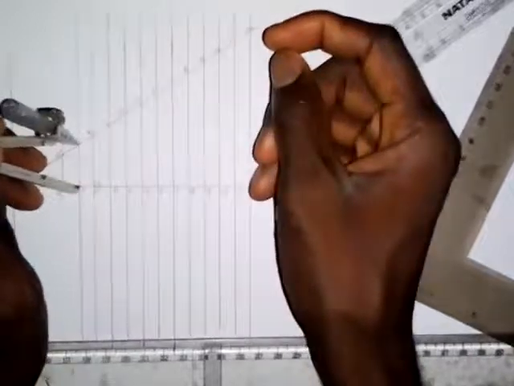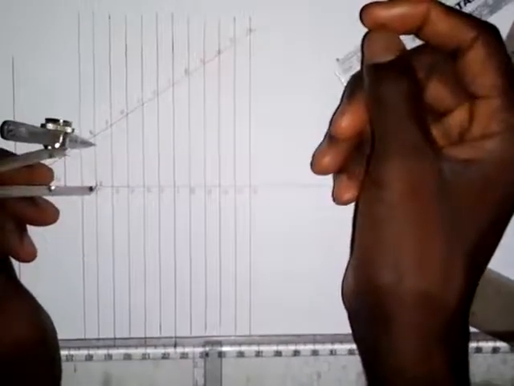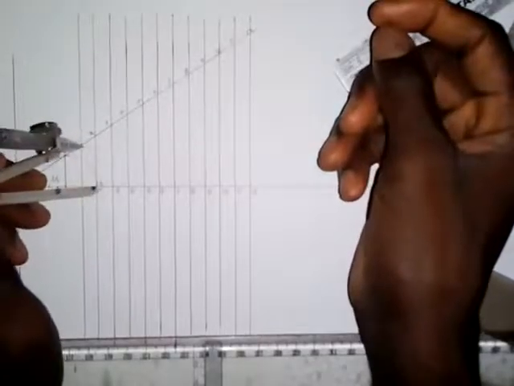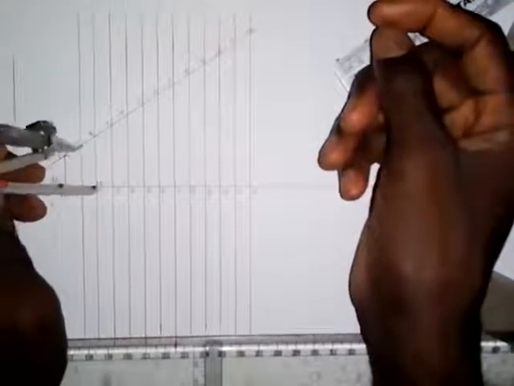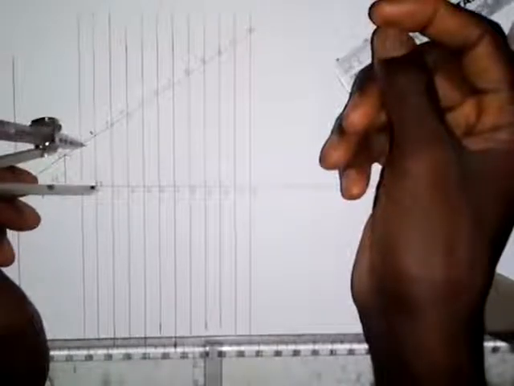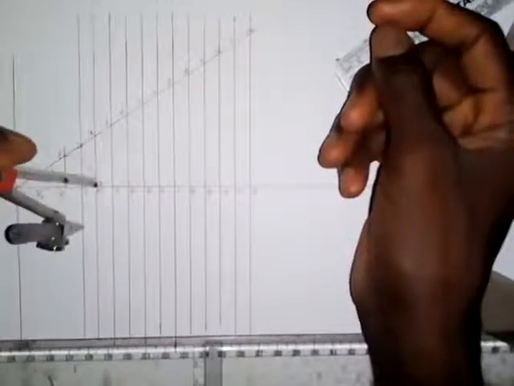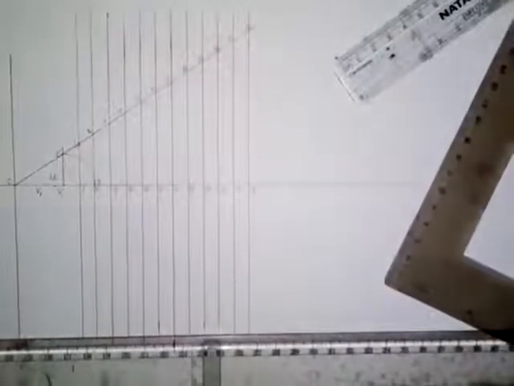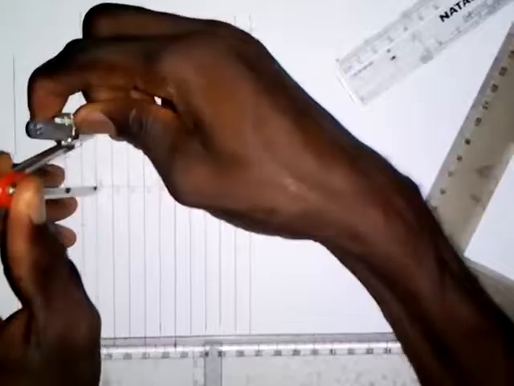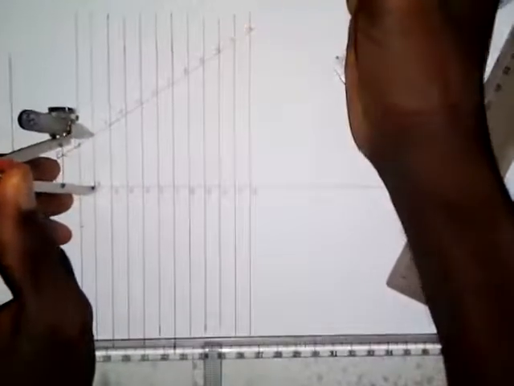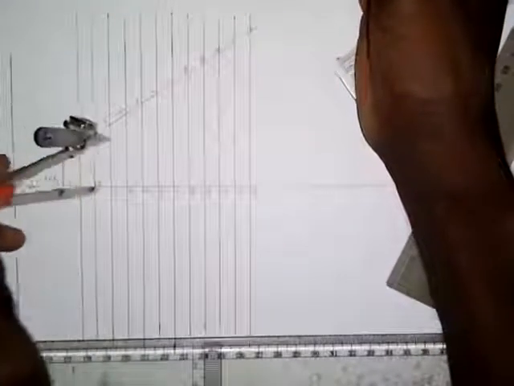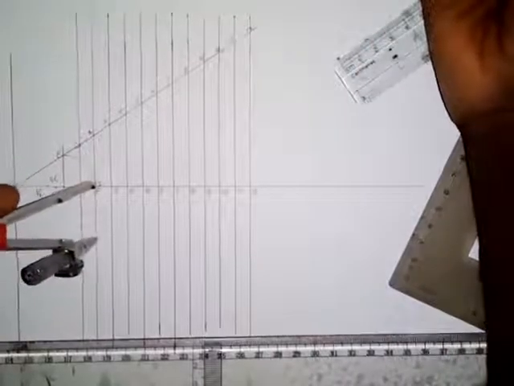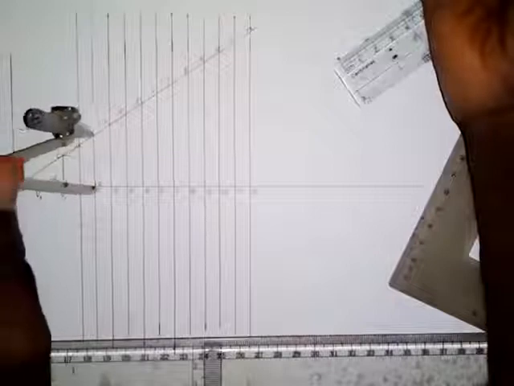Okay, take this distance and put it at the focus here, and you make an arc here, and make an arc down here. Okay. All right, next, you take this distance, that is 2. It's already on the focus, just make an arc down here. And we have the second arc at this point 2 here.